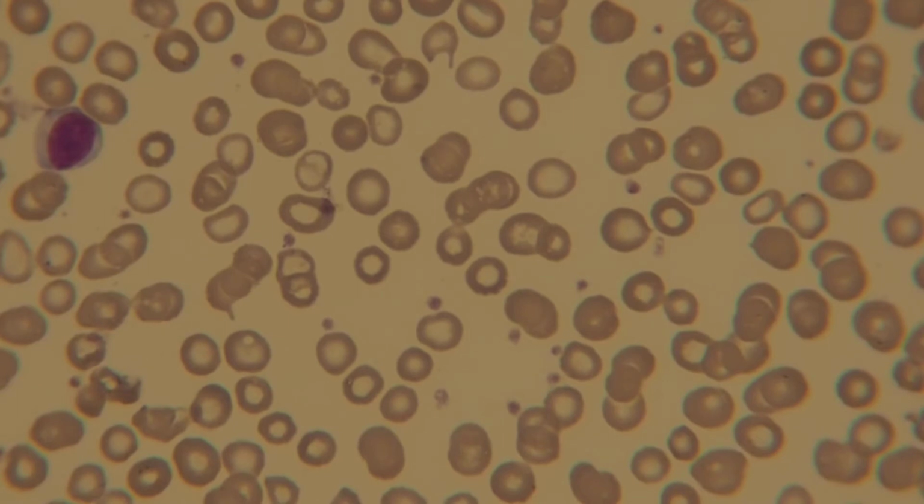The MCV is altered, and sometimes the RDW is exaggerated. And it's not because the RDW is true, it's just because the machine looks at a stack of those cells and sees those cells as one big giant macrocyte. So right now, this person actually has a microcytosis. You can see some of those cells are really small.